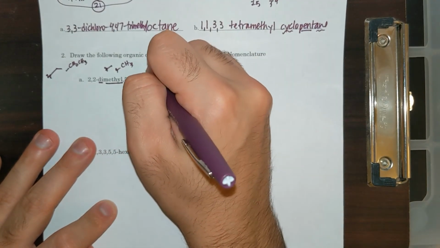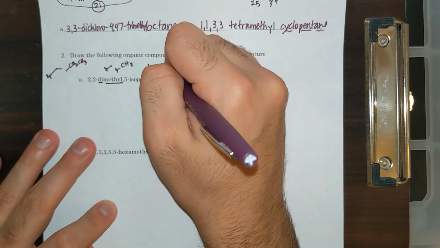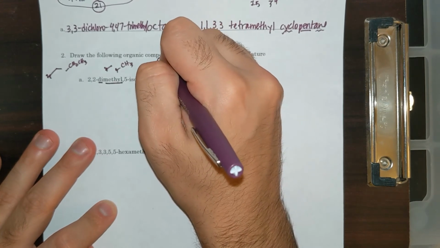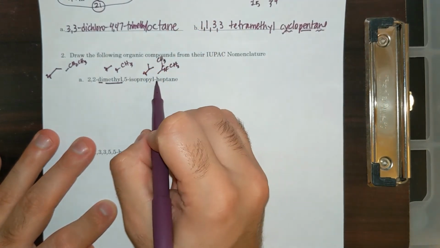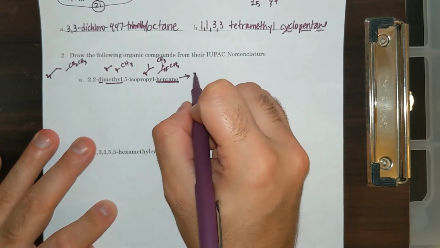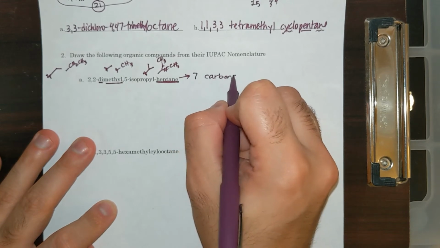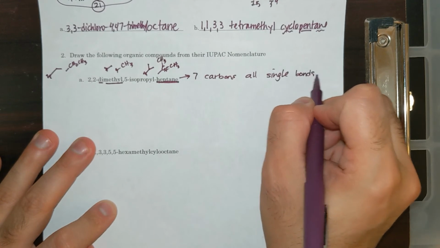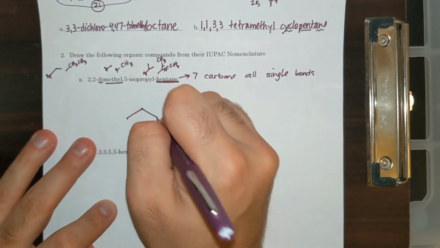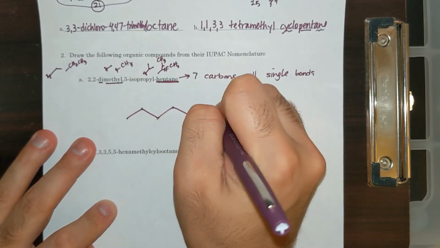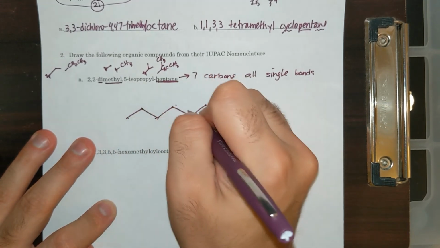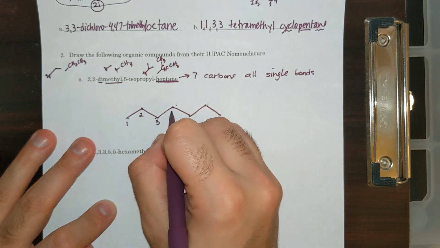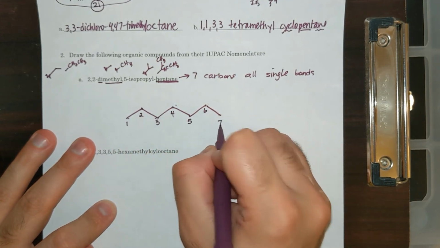5-isopropyl. Isopropyl looks like a Y, or it'll be like C with a H, and then CH3, CH3. And you get these from your notes. And the parent name is heptane. Heptane is 7 carbons, all single bonds. So 1, 2, 3, 4, 5, 6, 7. There's my heptane, and I'm going to number it. I get to choose my numbering.